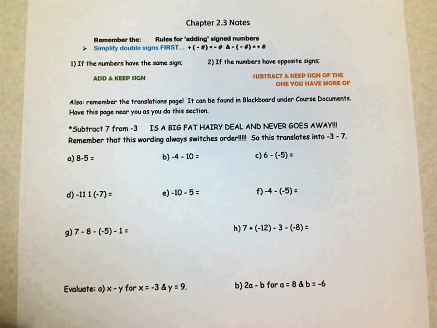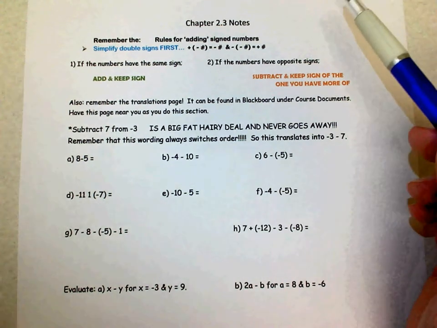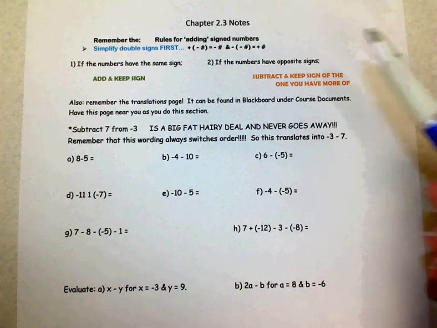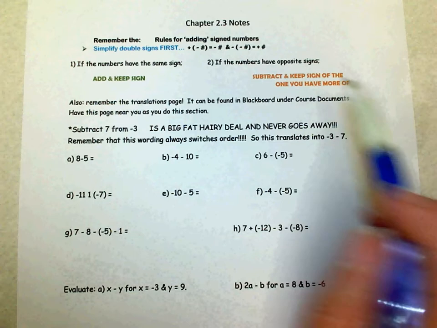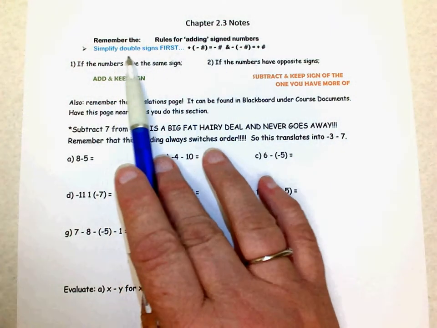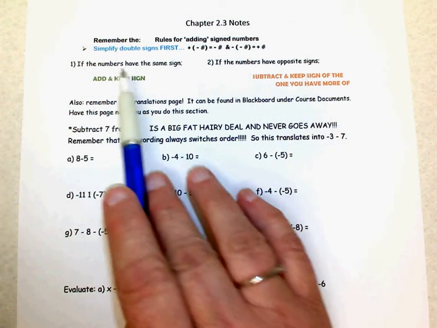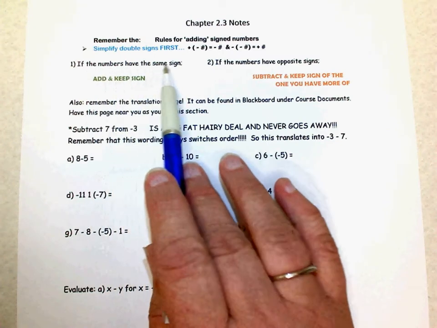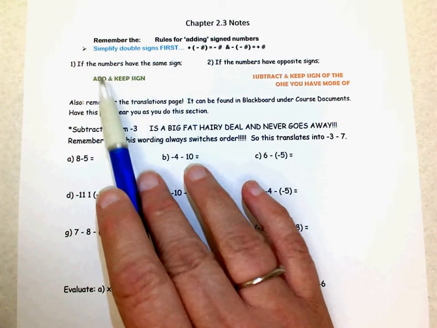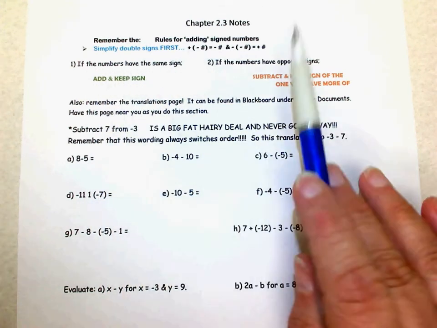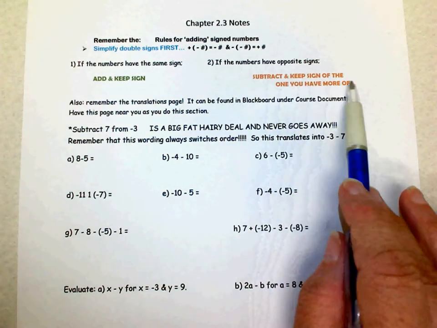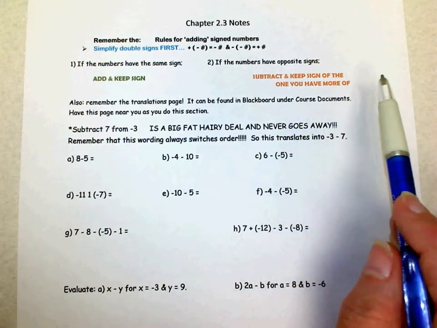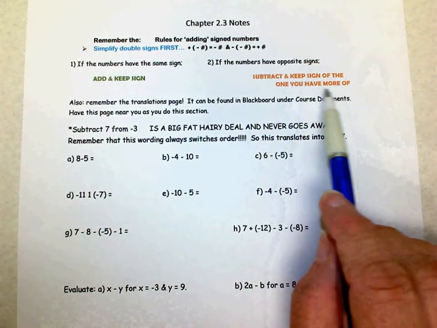Chapter 2.3. This is about subtracting signed numbers. Remember the rules for adding signed numbers. Simplify double signs first. Then, if the numbers have the same sign, add them and keep the sign. And if the numbers have opposite signs, subtract and keep the sign of the technically larger one, or the one you've got more of.